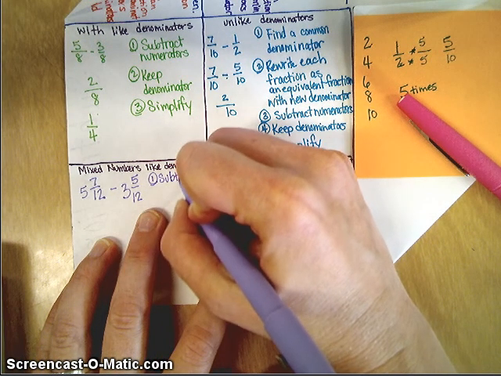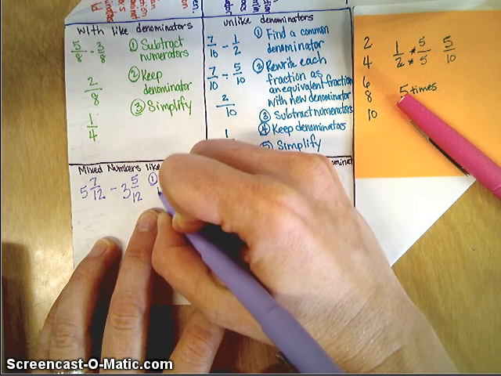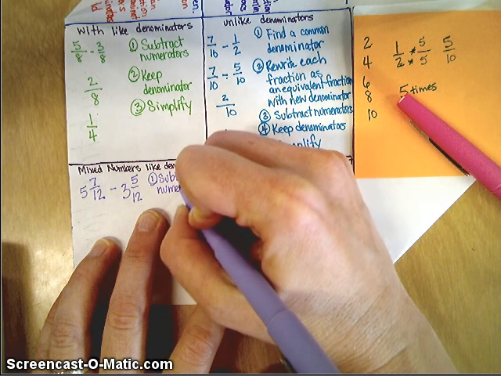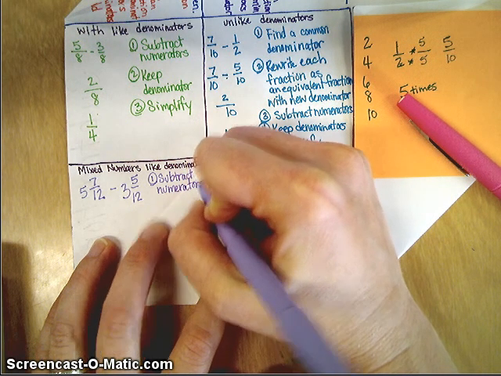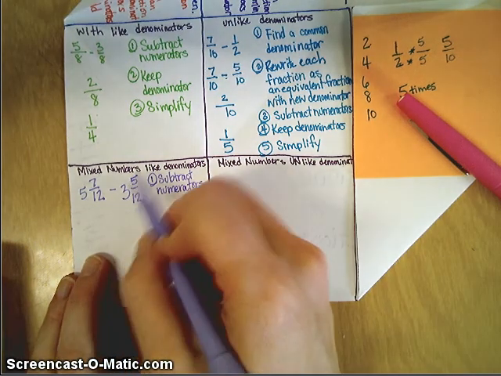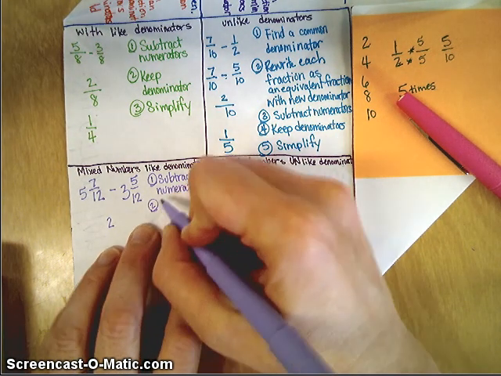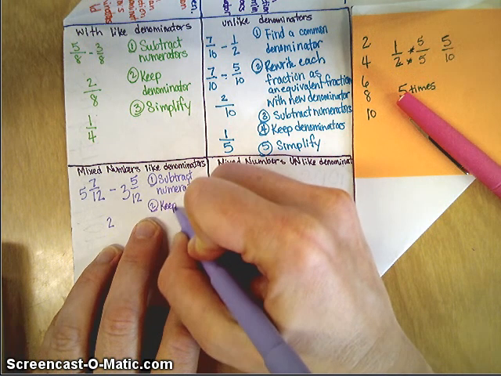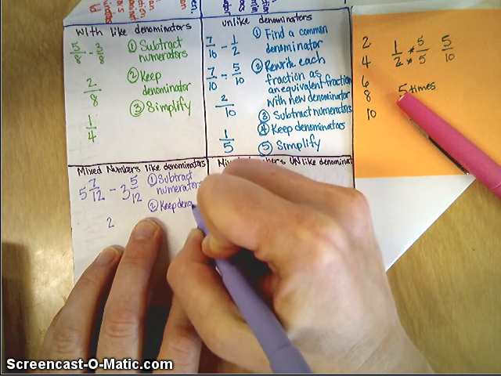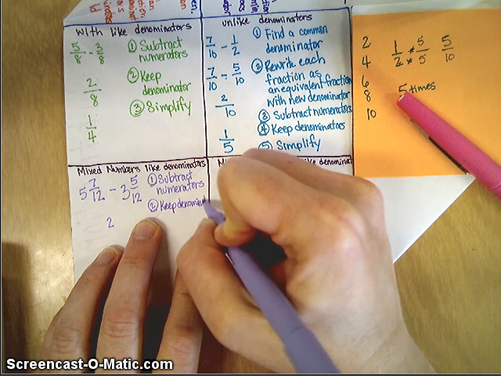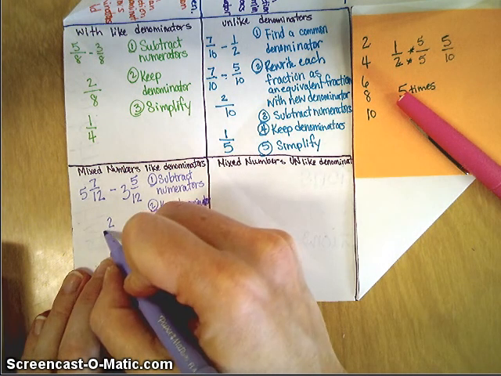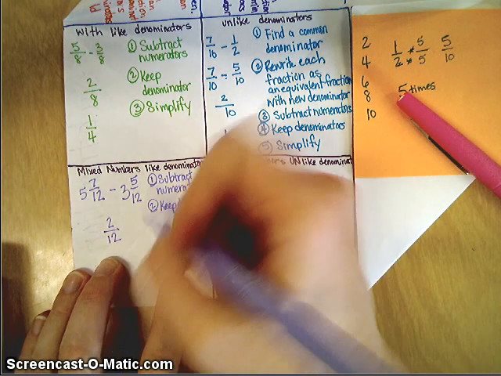Subtract your numerators. Seven minus 5 works. That's 2. Keep your denominator again. Are you guys seeing a pattern yet? So that'll be 12.